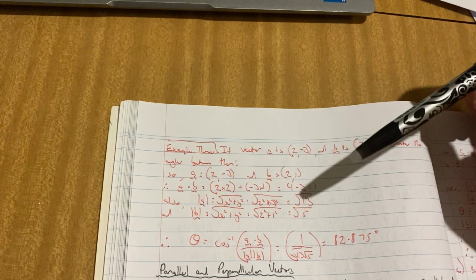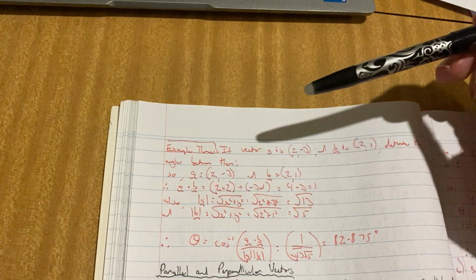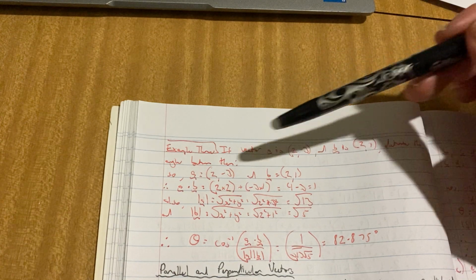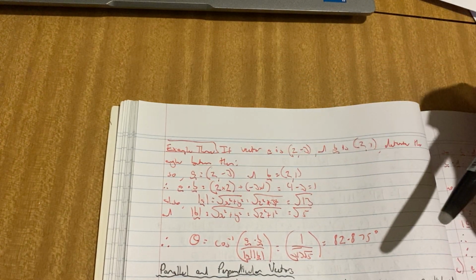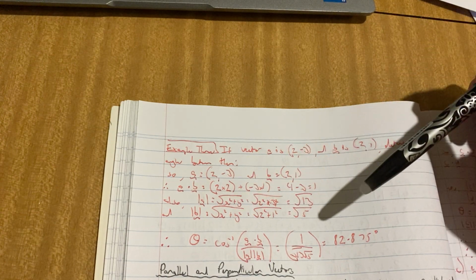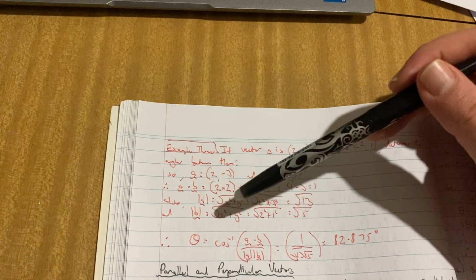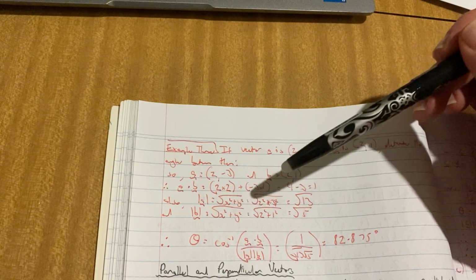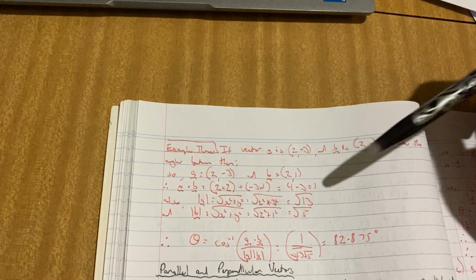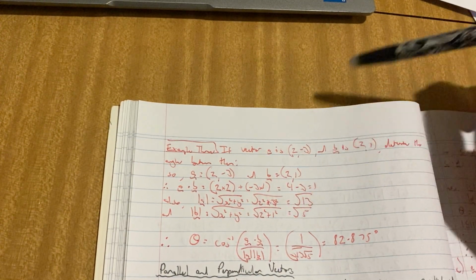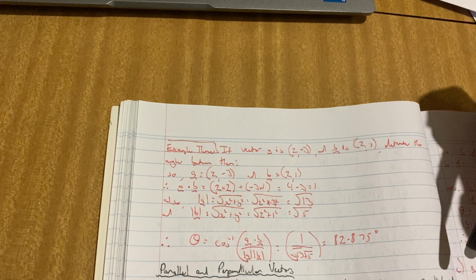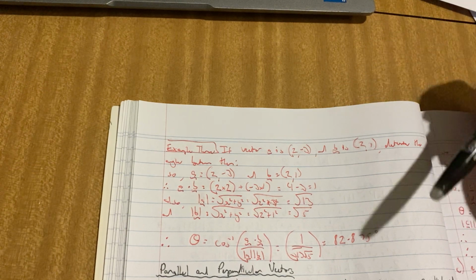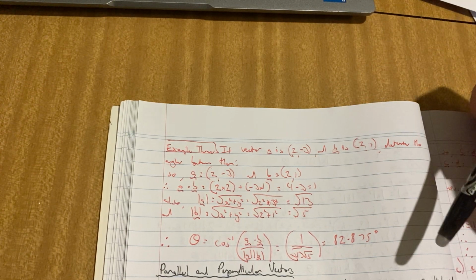So, the magnitude for A, we use Pythagoras. Square root of x squared plus y squared gives us root 13. The magnitude of B, Pythagoras, square root of x squared plus y squared gives us root 5. Leave them as this. It's going to make it easier. Absolutes, you always want to leave them as surds. You then go back to our angle formula for this.